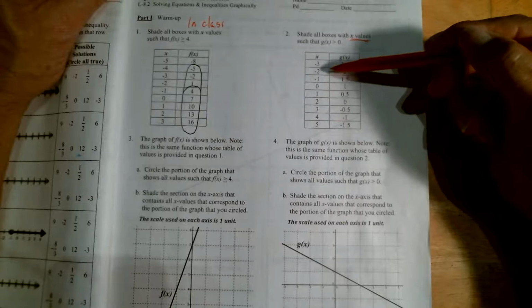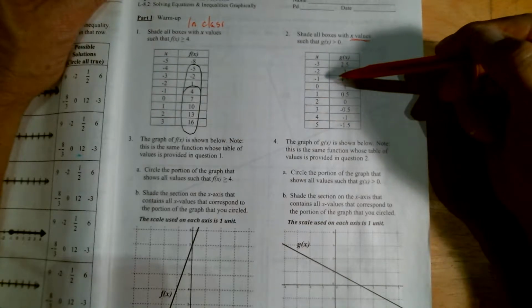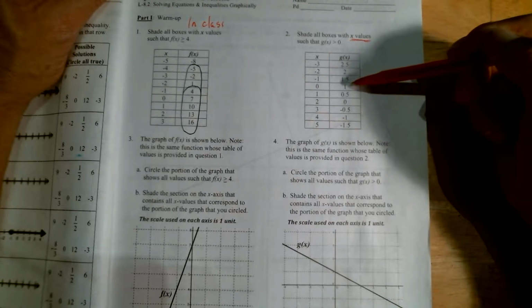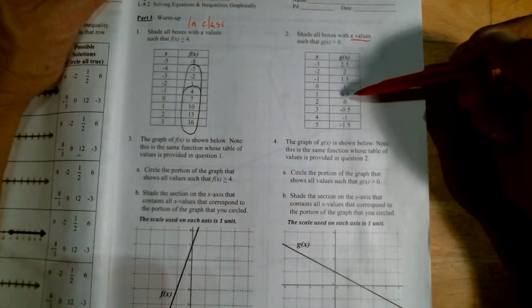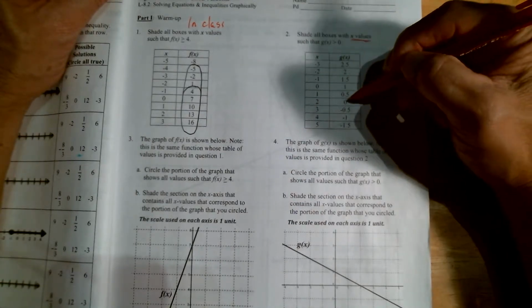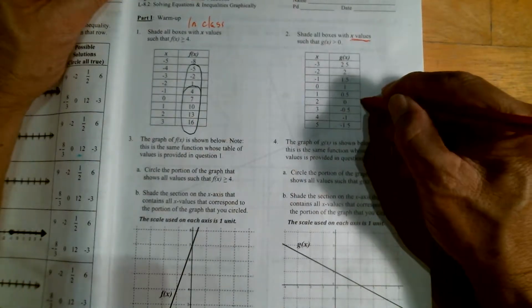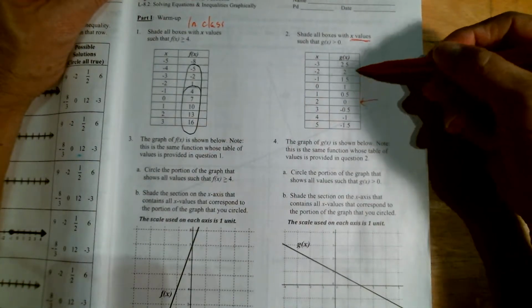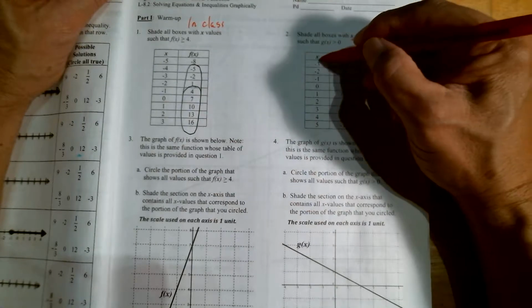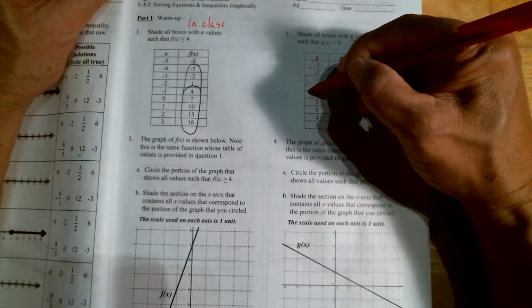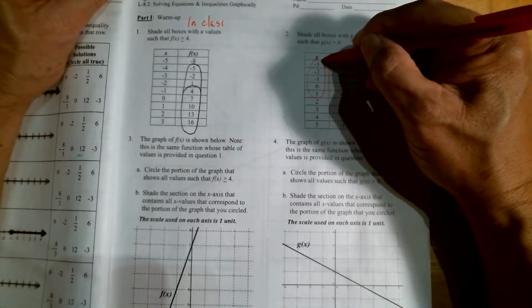Okay, right here. X value is such that g of x is greater than 0. Right there. So these are the values that g of x is greater than 0. Here is 0. So it'd be everything above here. The x values, the corresponding values would be these right here. Okay?